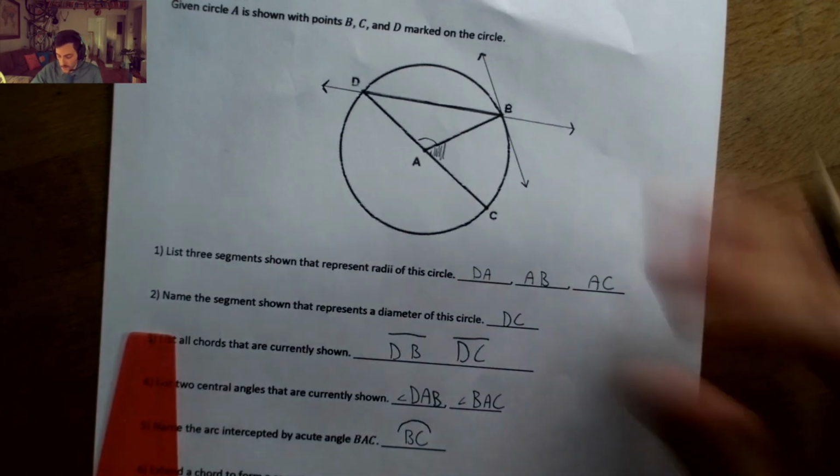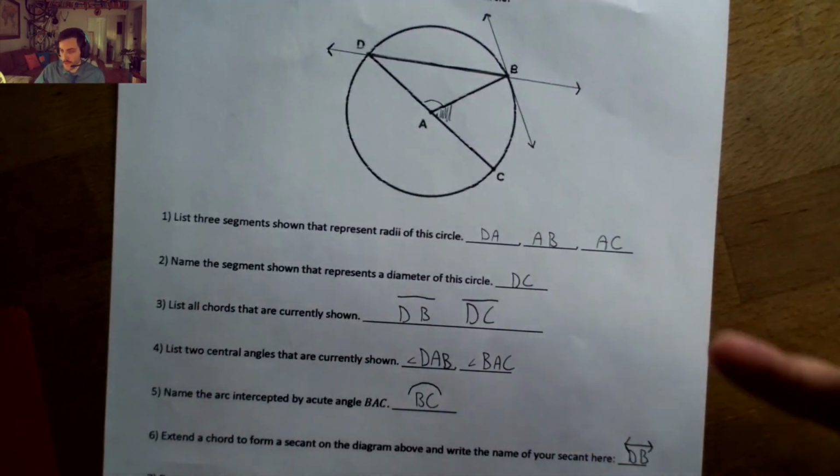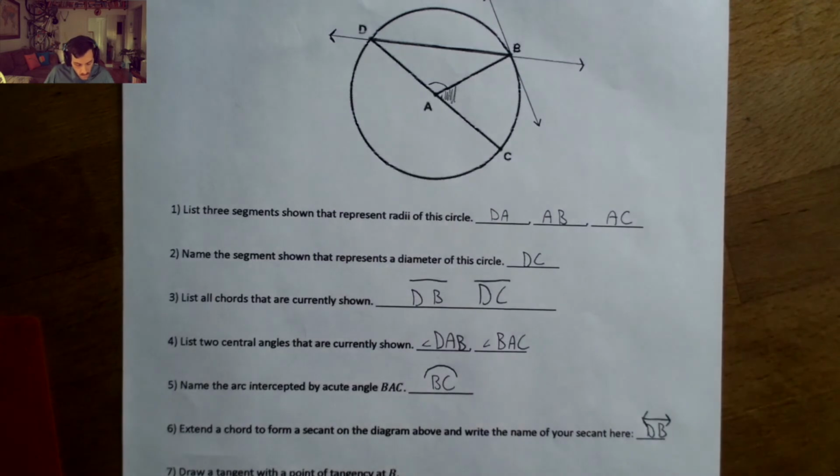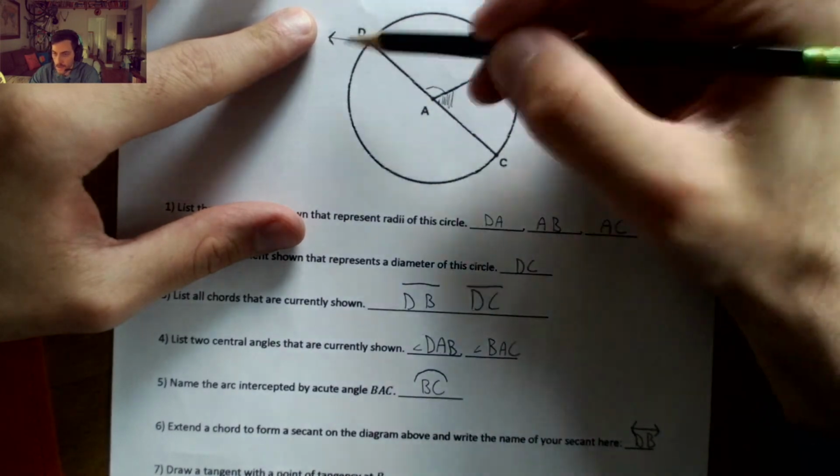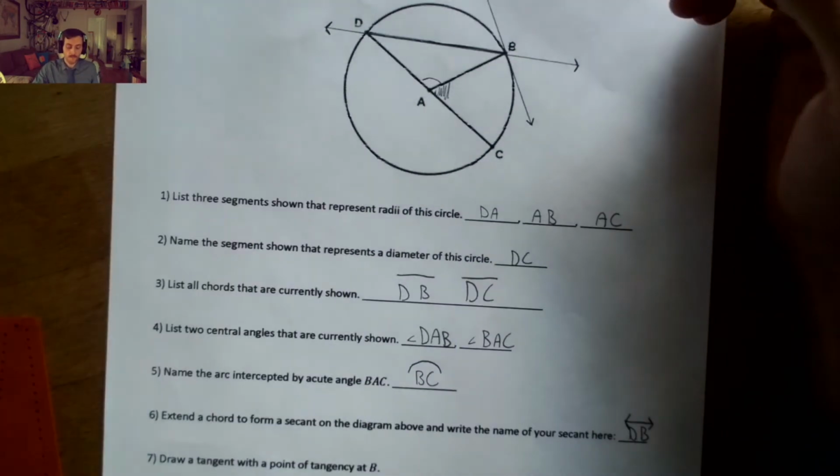So I like this last question. At first it makes you think a little bit here. So I'd like for you to respond here on Edpuzzle as well. But explain why triangle DAB must be isosceles.